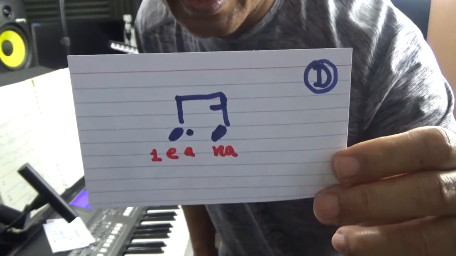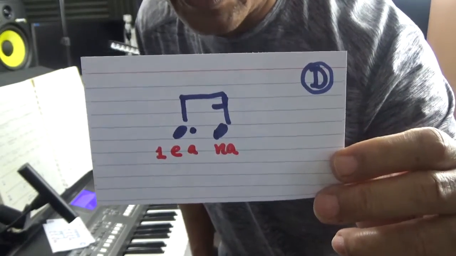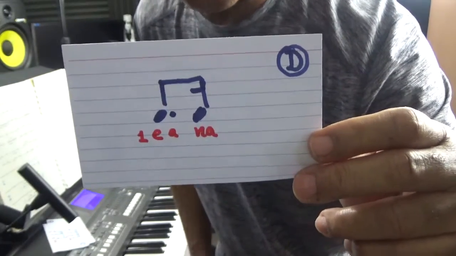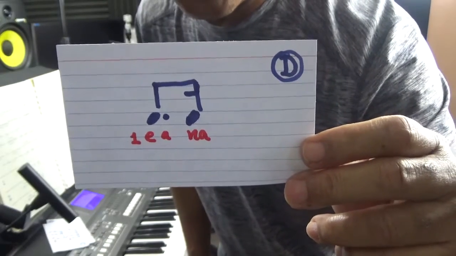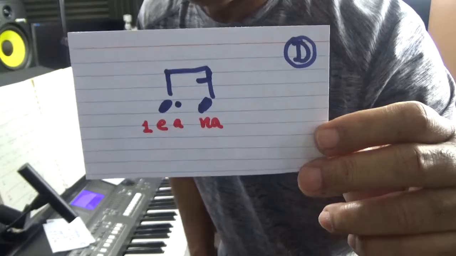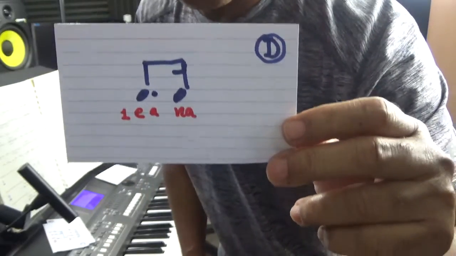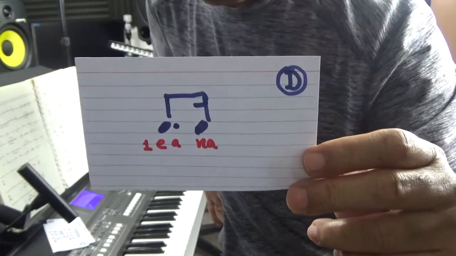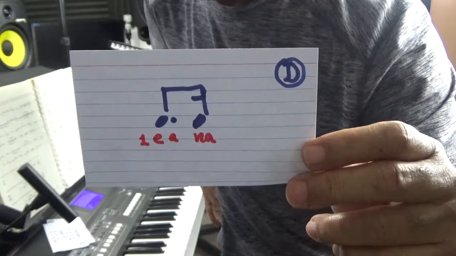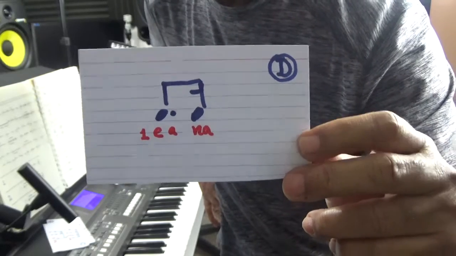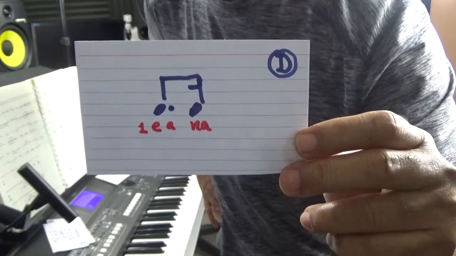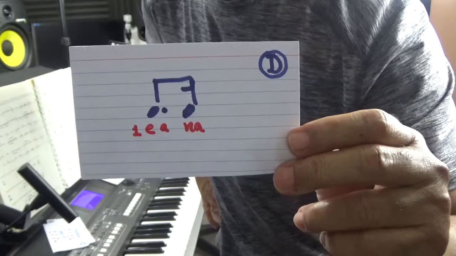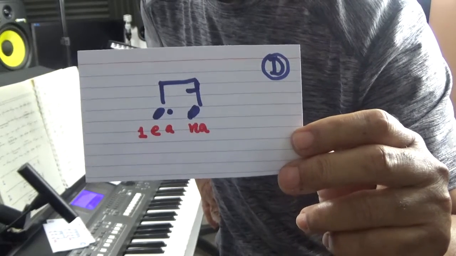So this one, if you look at it very carefully, you have a dotted eighth note. We know that an eighth note is equal to two 16th notes, and if it has a dot with it, its value is increased by half.